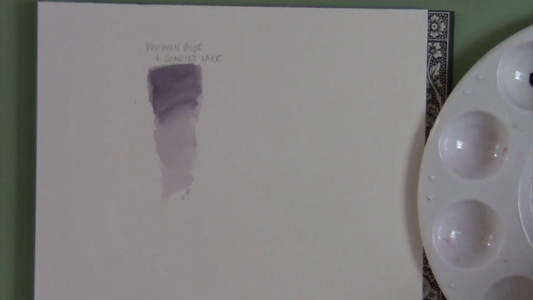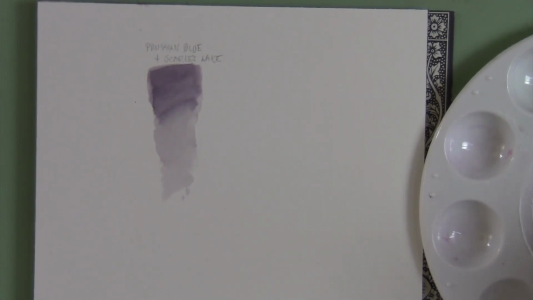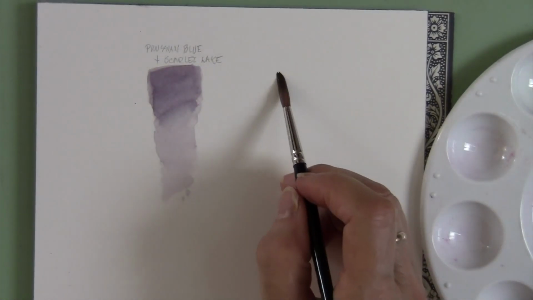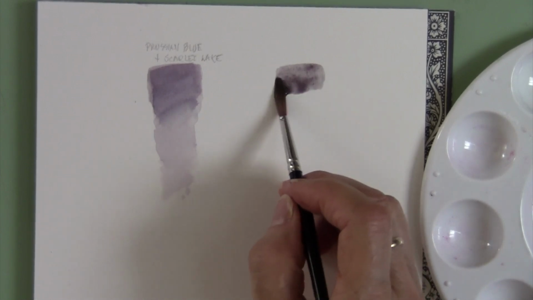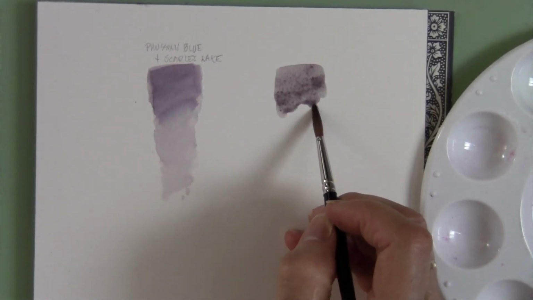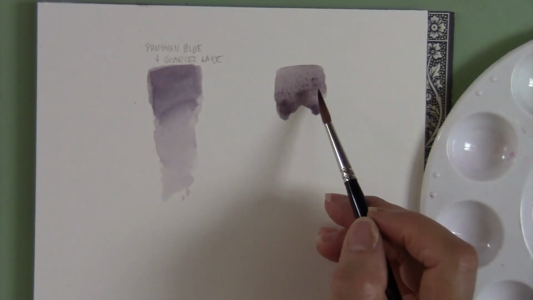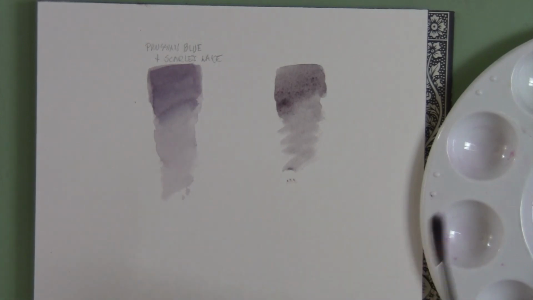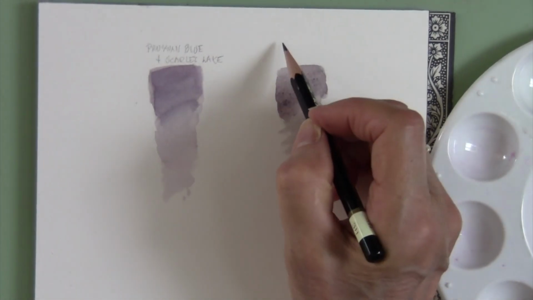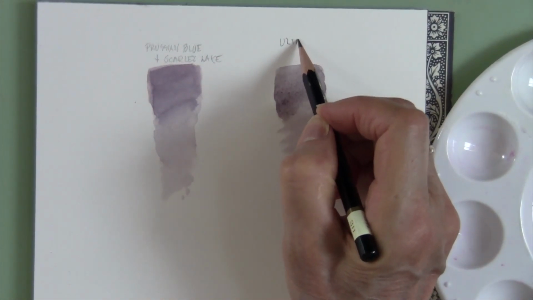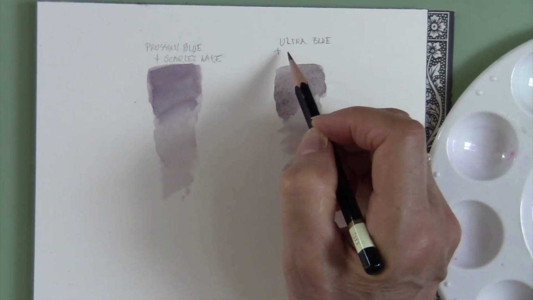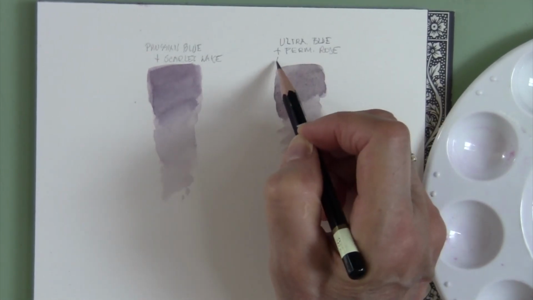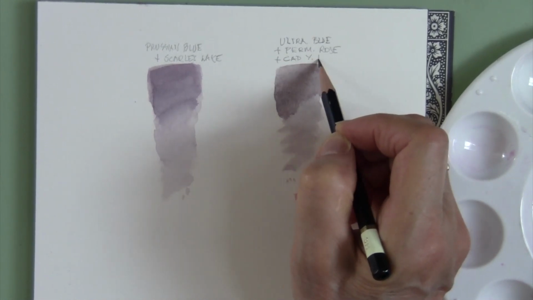Now the next one is our traditional combination, which is ultramarine, permanent rose, and a little bit of cadmium yellow light. So that's what this one looks like. And you can see they're very similar. The mixture of the three pigments really gives you a much grayer look. So we'll label this ultramarine plus permanent rose plus cad yellow light.